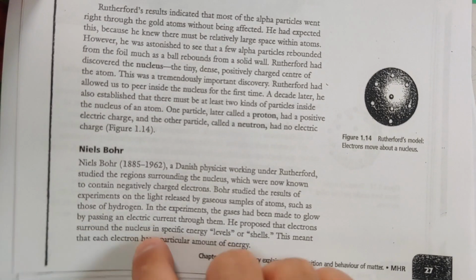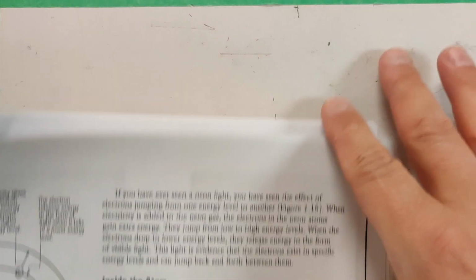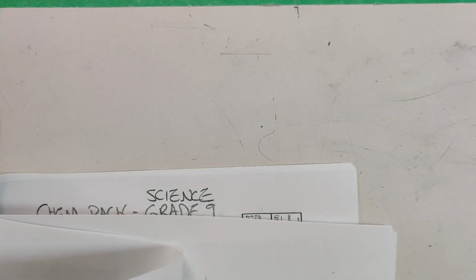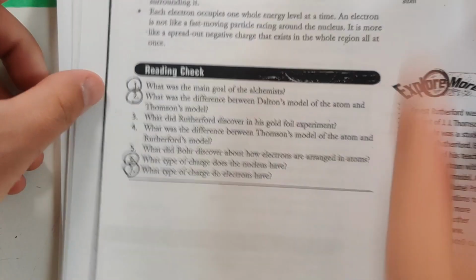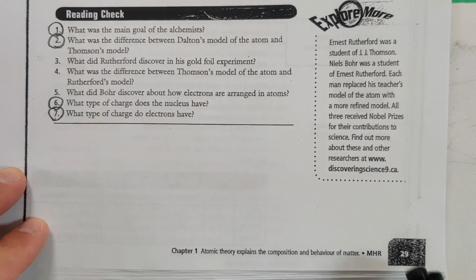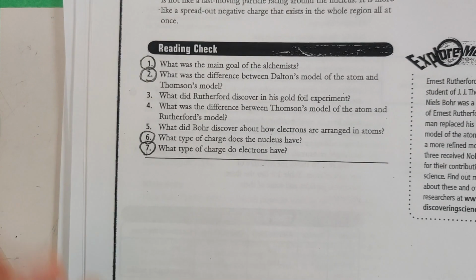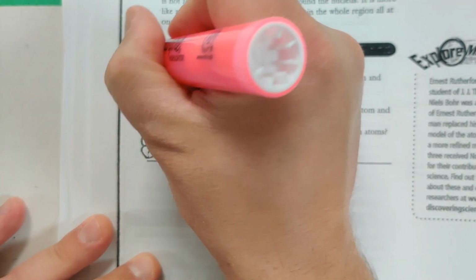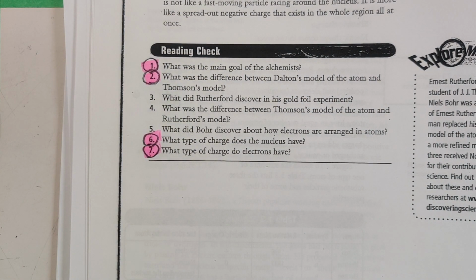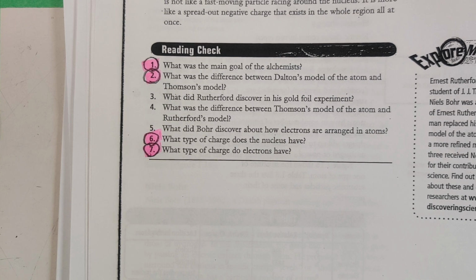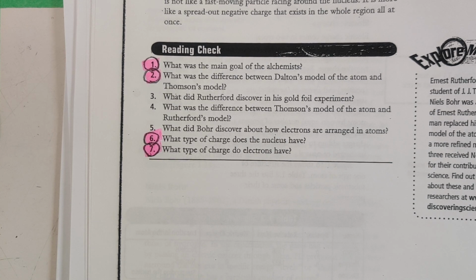And then you'll talk about Bohr, who is actually the person that we use the most often, right? And of course, on this section, you will do questions right here. It says 29 at the bottom if you want. On the reading check section, you will do 1, 2, 6, and 7. So when you're done with all that, you're going to take pictures of those questions and you're going to submit them to me for assignment 33.